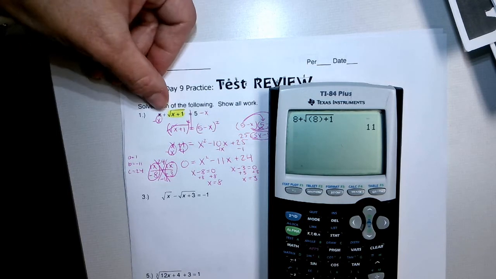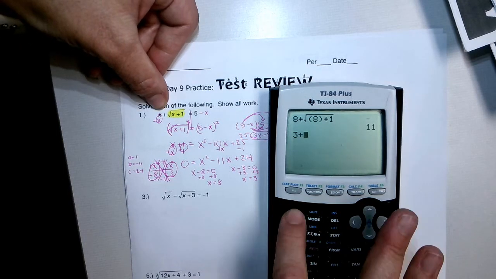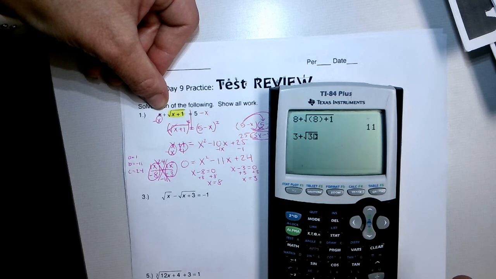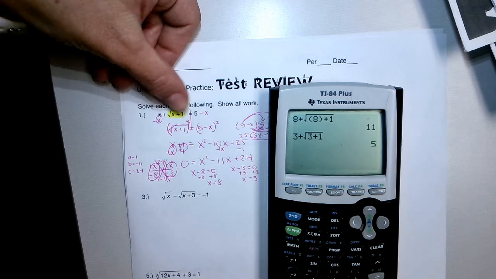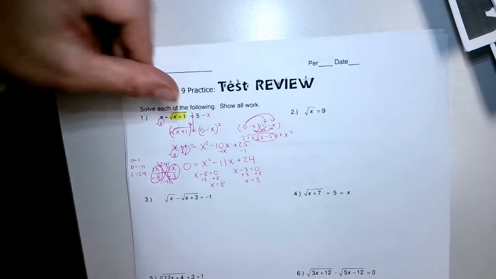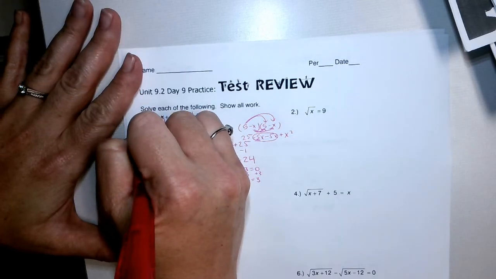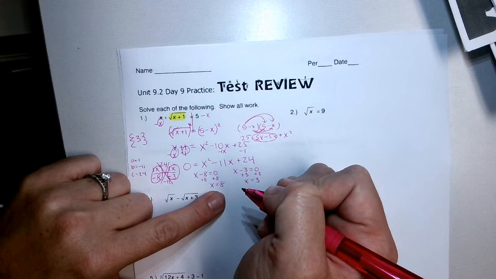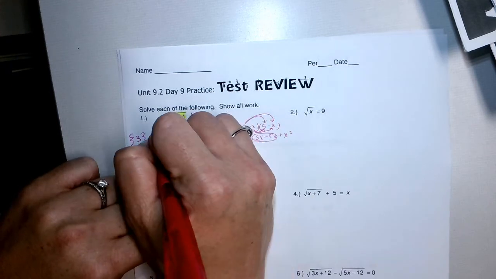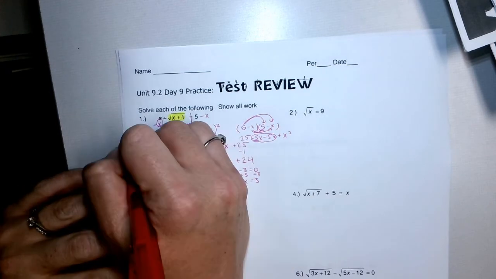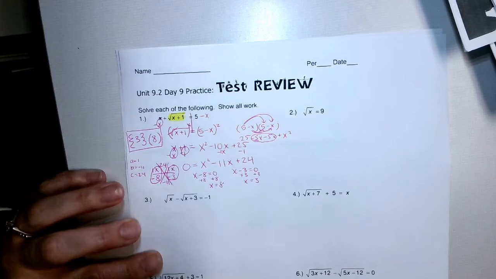So let's try the 3. I get 3 plus square root of 3 plus 1, and I get 5. Therefore, 3 is a solution. So remember, we're going to write our solution in fancy brackets and our non-solution, our extraneous solution, in parentheses. So there's my solution.